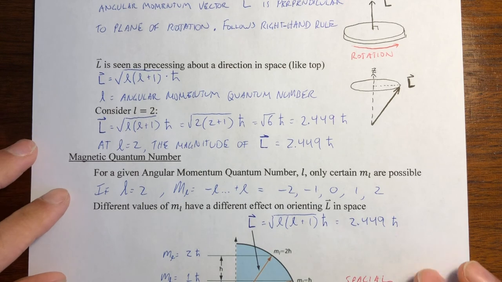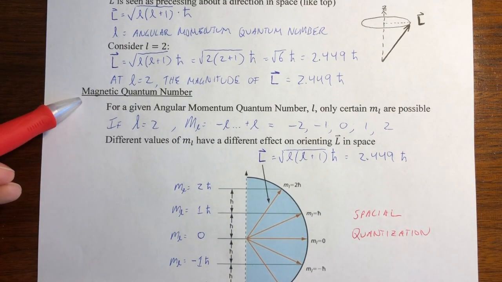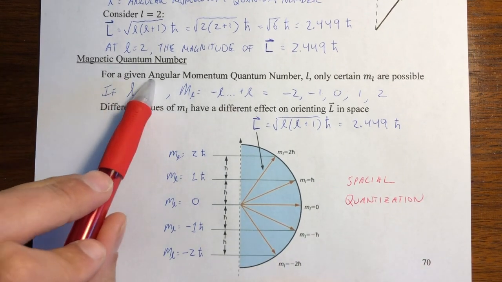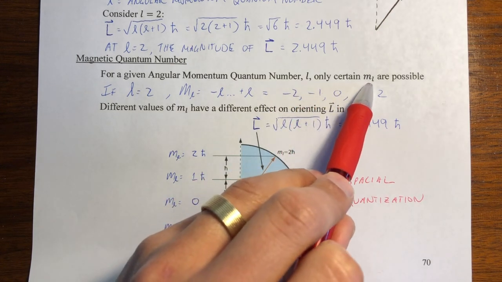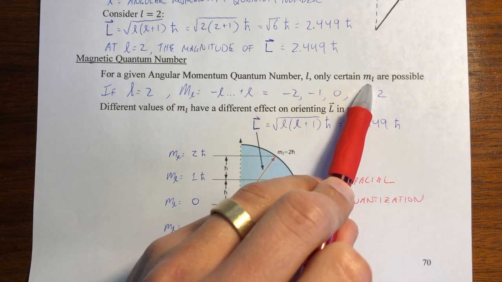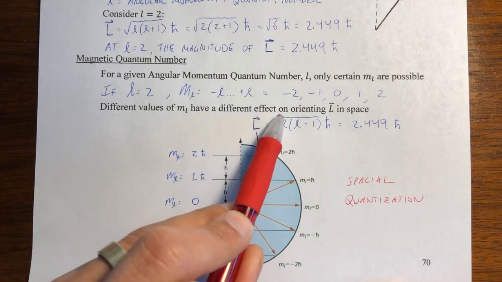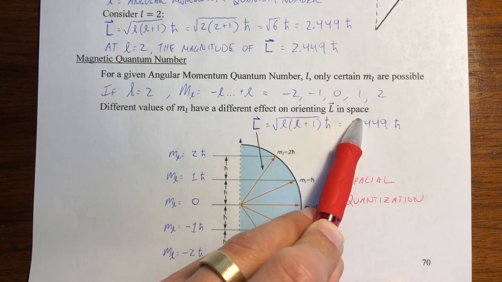So what the heck does that mean? That has to do with the magnetic quantum number. At a given angular momentum quantum number L, there are only certain possible m sub L values. And different m sub L values have a different effect on orienting the angular momentum vector L in space.